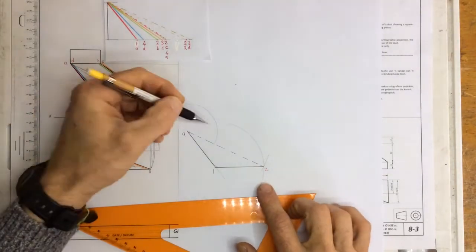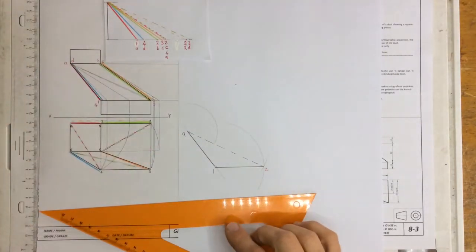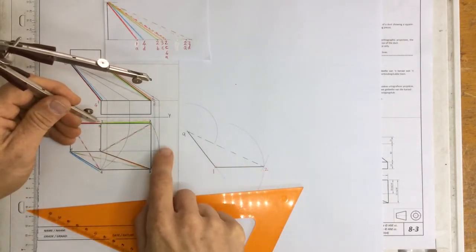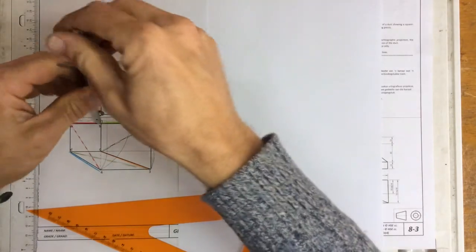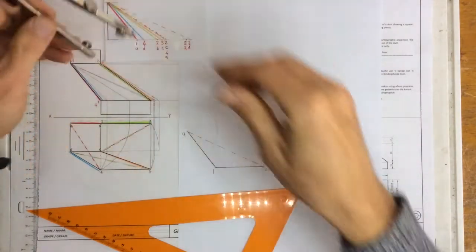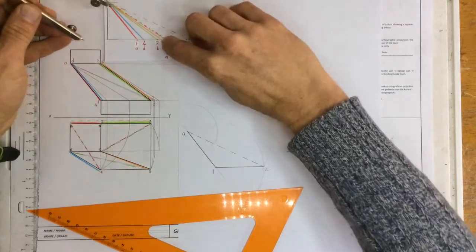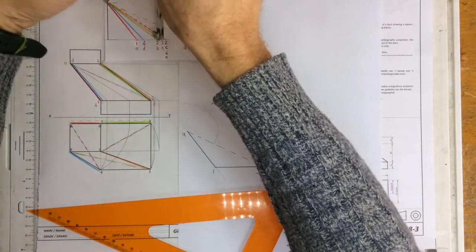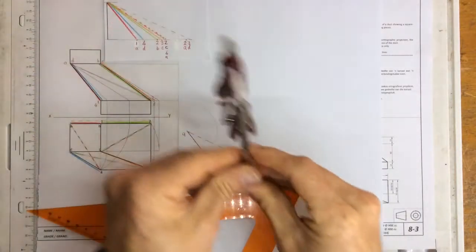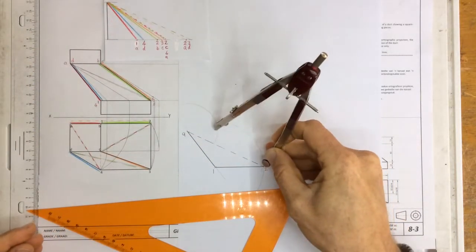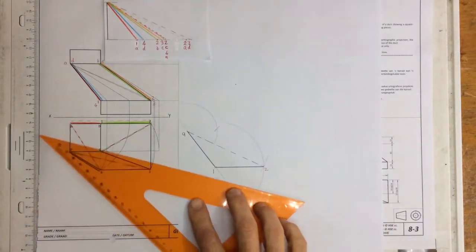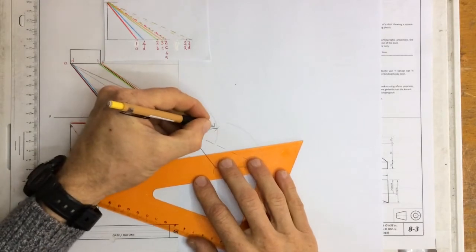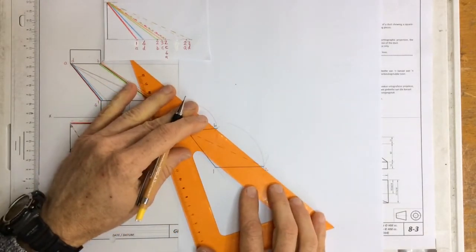Right, I now need to find where B is. Do I have a distance between 2 and B? I've got 2. I need to take this distance over here off my top view. I can go over here, mark it off. There's 2B over there. Get that distance from my little graph over here. There's a true length from 2 to B. Place it at 2, arc off over there, and I'll end up with a line going between A and B and 2 and B.